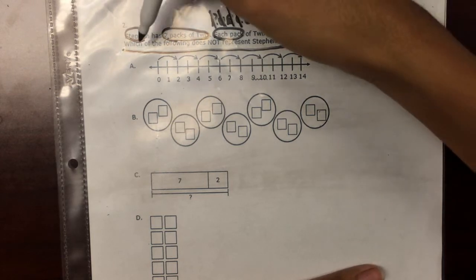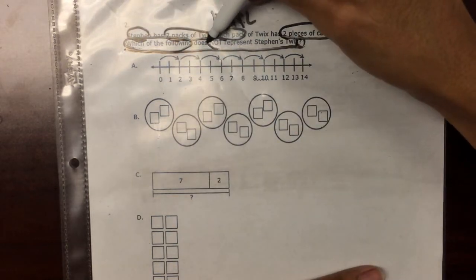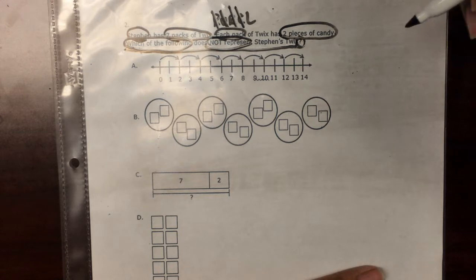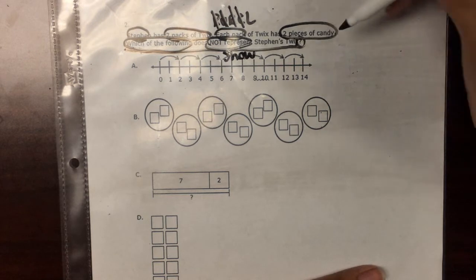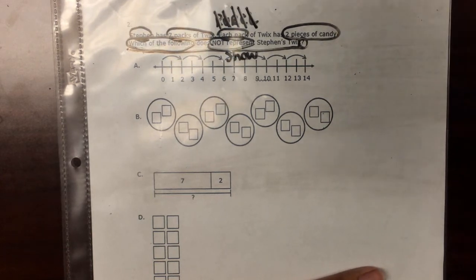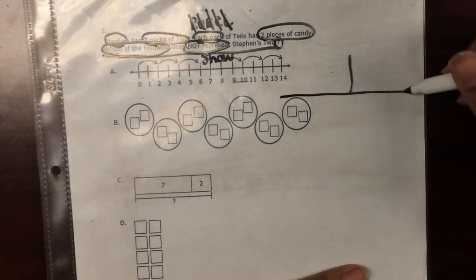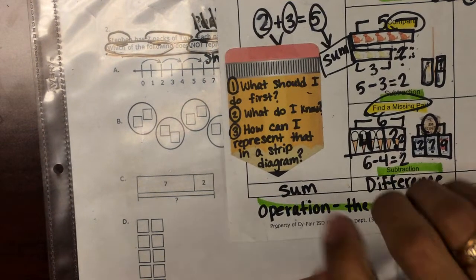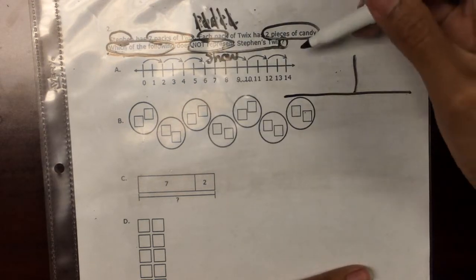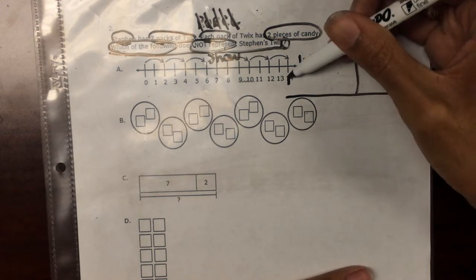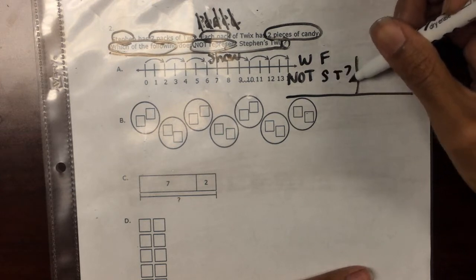In the question, I can circle which of the following because I need to choose one of these. Does not represent. Circle not represent. That means does not show Stephen's Twix. But now we can cross out the L because we already labeled, and we can start our 3-step process off to the side. Doesn't have to be very big. Let's remember Mr. Esparza's first question, which is, what should I do first? The main idea. The main idea should be, which of the following does not show Stephen's Twix?